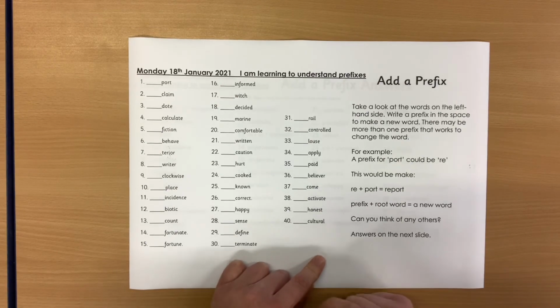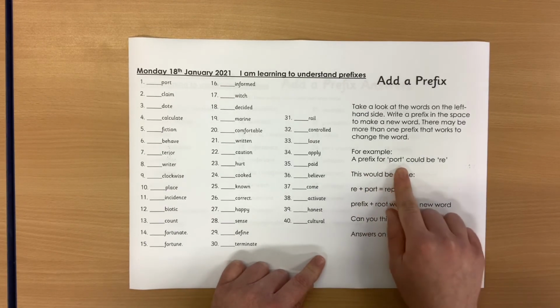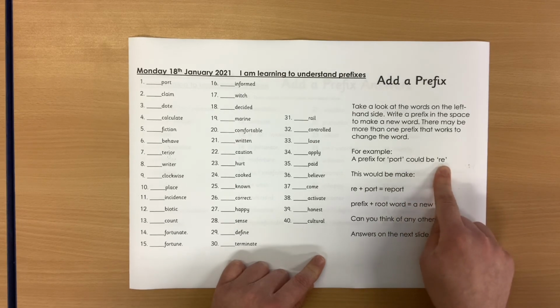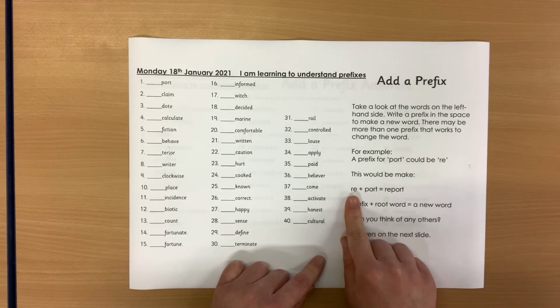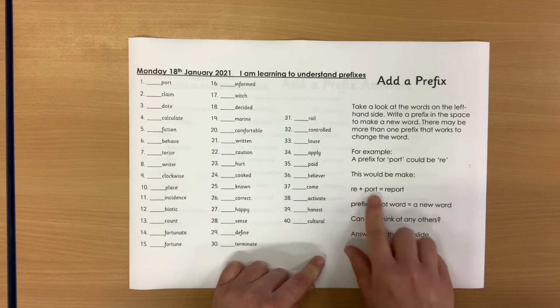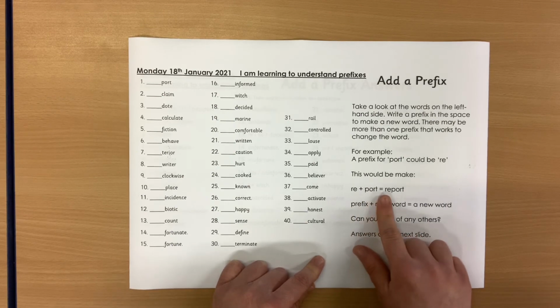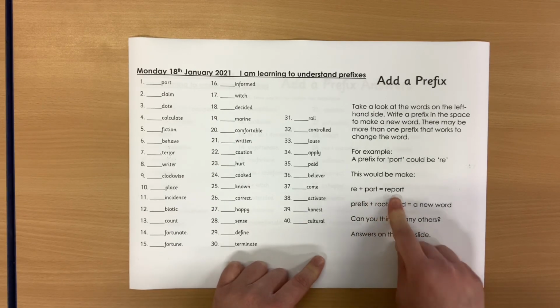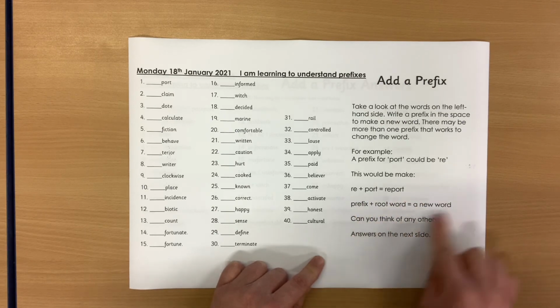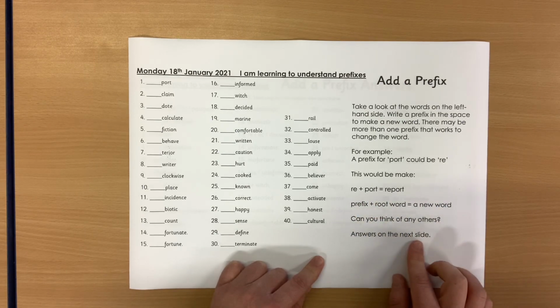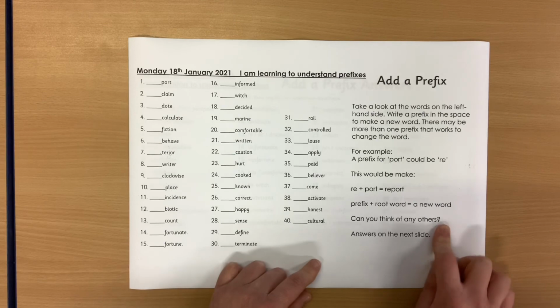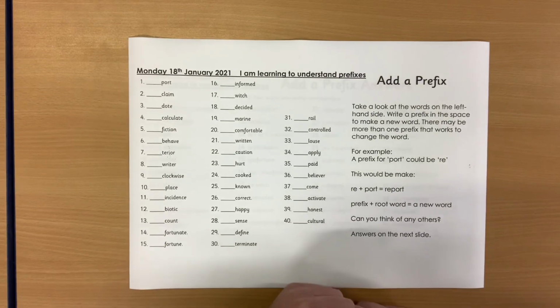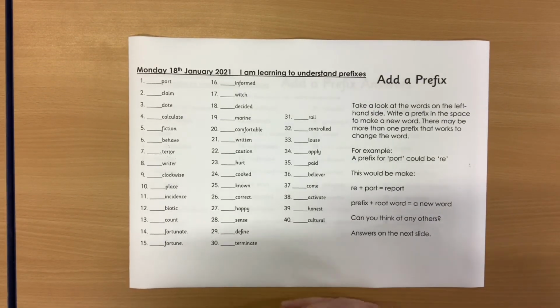An example may be a prefix for port could be re. Okay, so this would make it re, which is our prefix, plus port, which is our root word, to make report. And you can see that within that as well. Can you think of any others for port? I would like you to have a go, and what we'll do is we'll come back to the answers tomorrow.